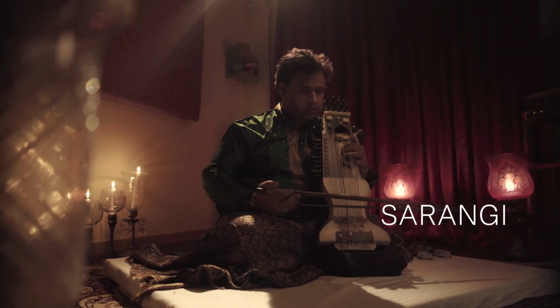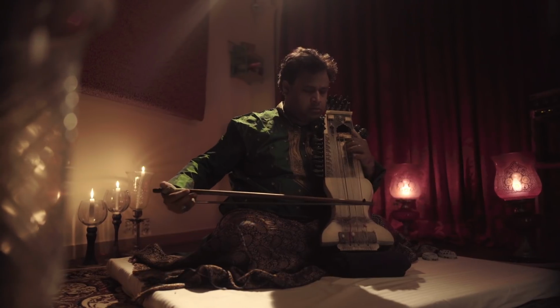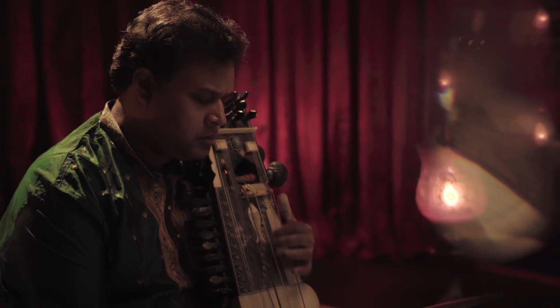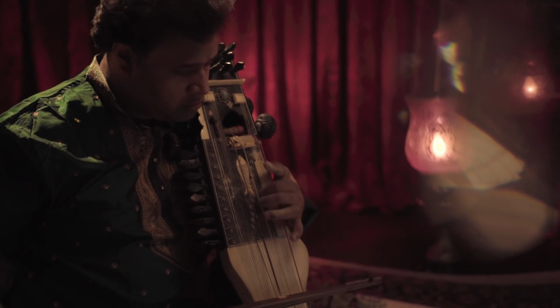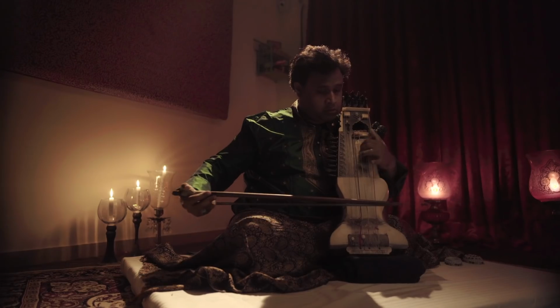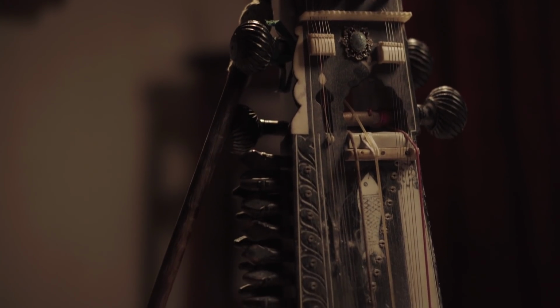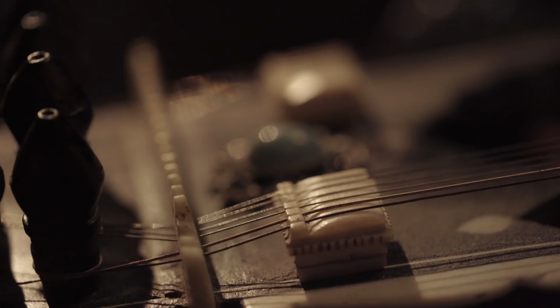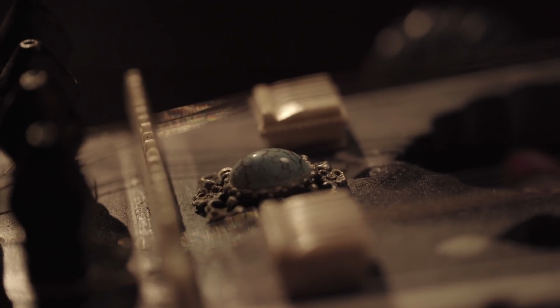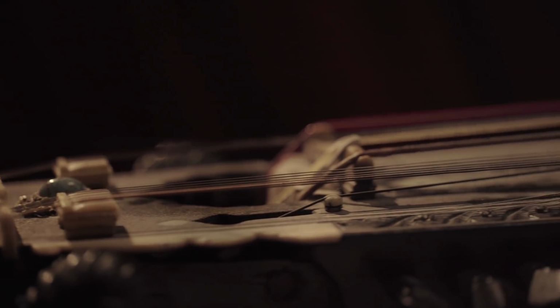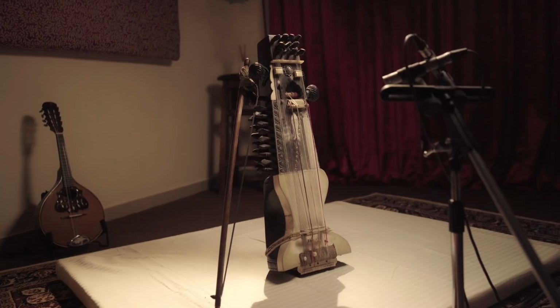Let's move to our next instrument, the beautiful and rich sarangi. Let's start with the basics. Where did sarangi originate from? Sarangi is widely believed to mean 100 colors, indicating its adaptability to a wide range of musical styles, its flexible tunability, and its ability to produce a large palette of tonal color and emotional nuance.